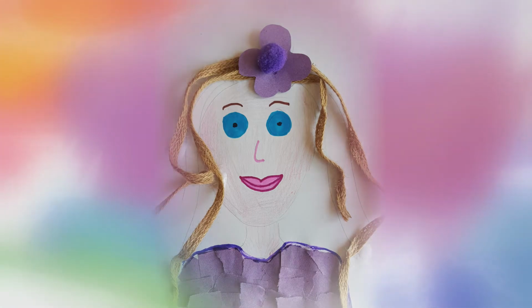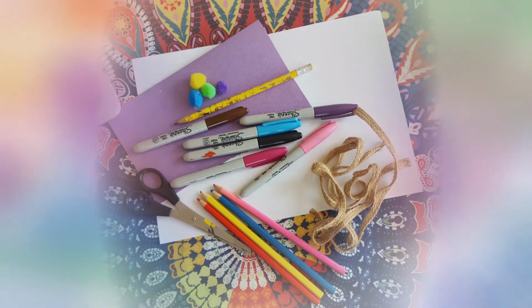Okay, so using different materials, and these can be found materials around the house. I'm going to show you what you could use. We're going to do a little bit of a portrait. I'm going to show you what materials you need, and then if you want, you can pause the video, go and get the materials that you need, and then come back, and then we're going to start again.